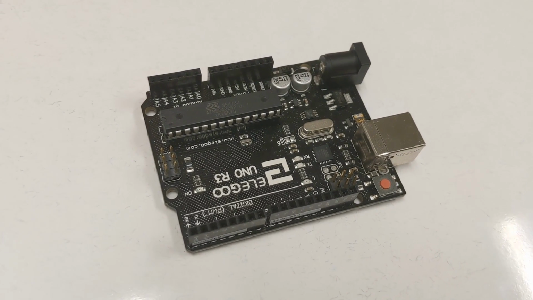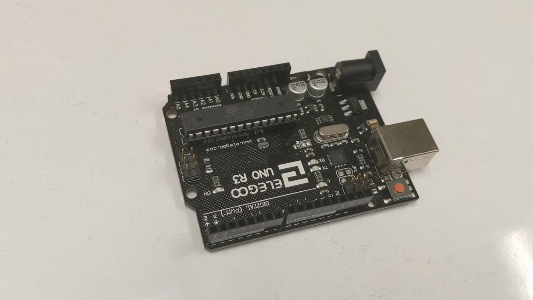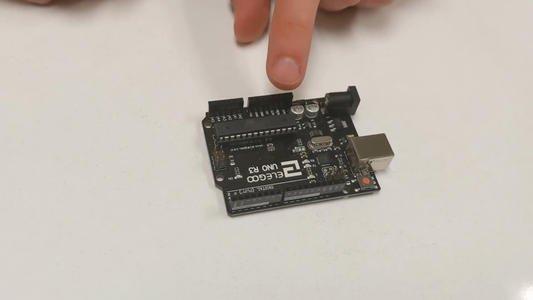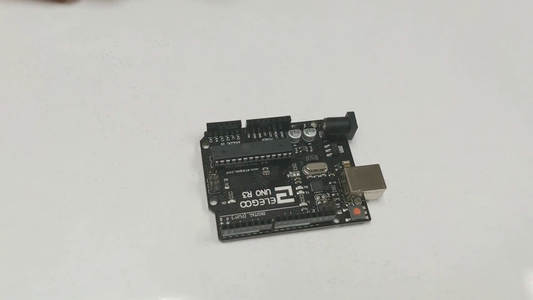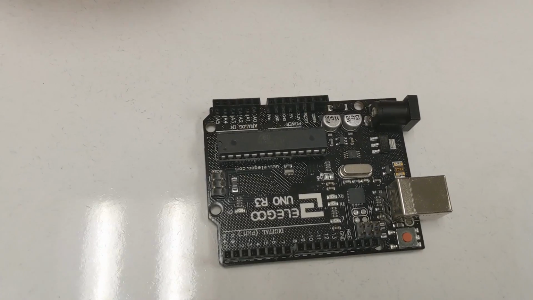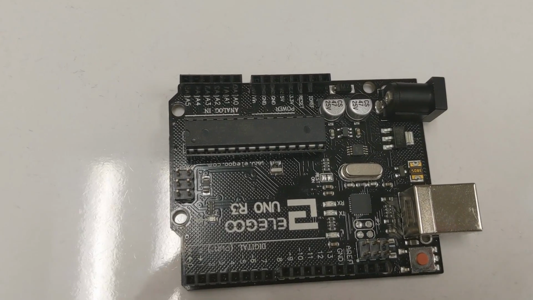The other main parts of the board are the input and output pins. There are three main areas of these I/O pins: the power pins, the analog pins, and the digital pins. The power pins provide a way to power external components that you may be using in a design using the Arduino.